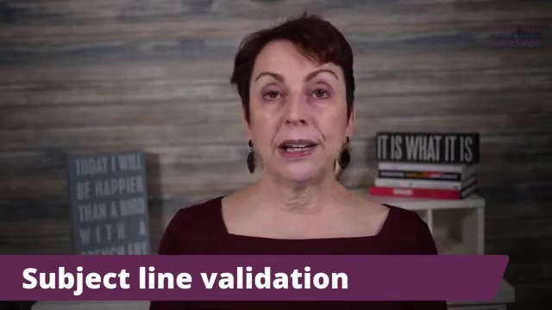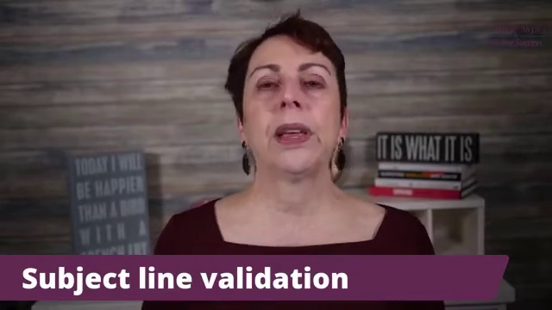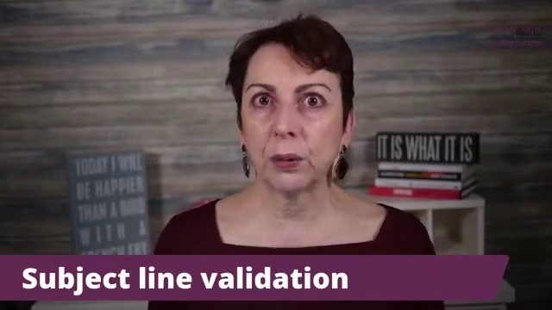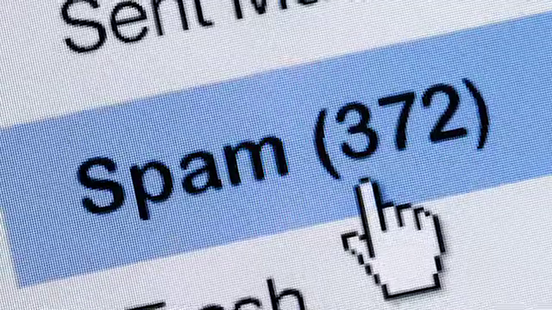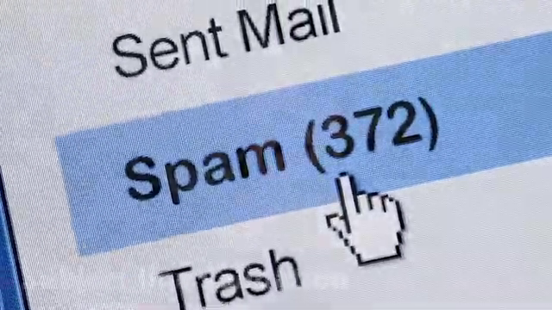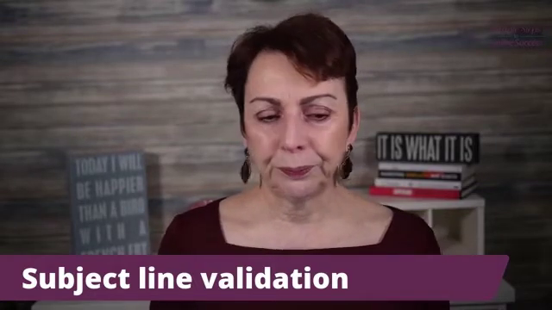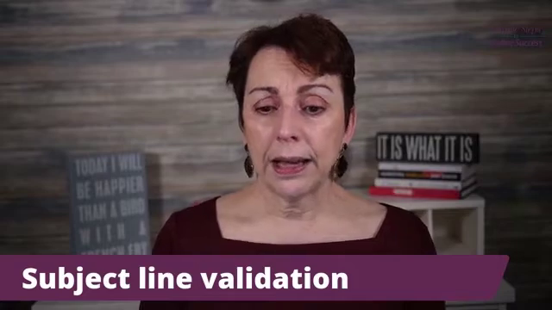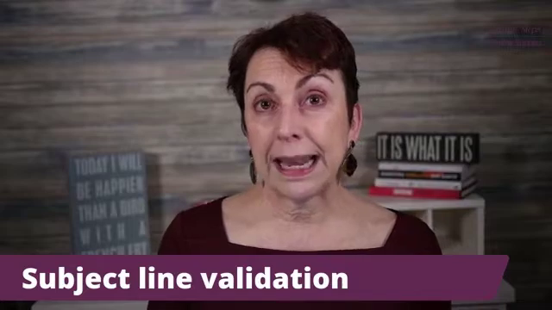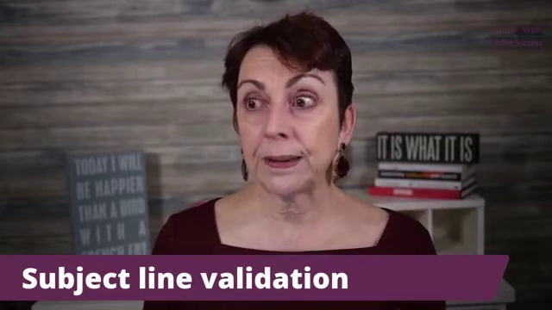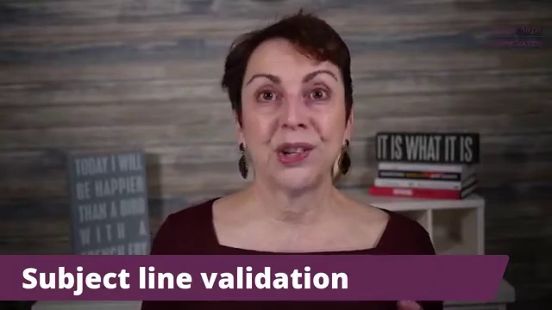So subject line validation is hugely important because if you're typing everything in all caps and you're using lots of punctuation and exclamation points, those are triggers for most of the spam filters, especially in email clients like Gmail. Those are triggers that tell it this is a potentially spammy email. So Kajabi now has this subject line validation where you can type out your subject line and it's going to pop up and give you some recommendations such as don't use all caps, don't use excessive punctuation, etc.